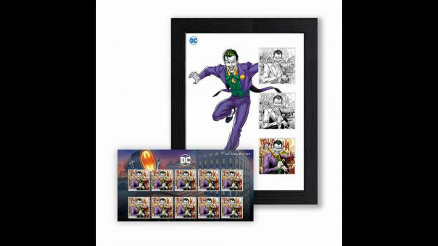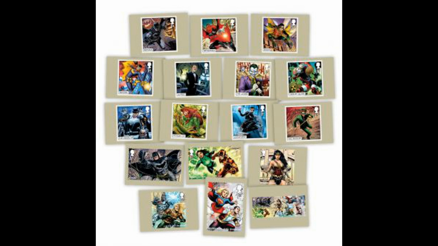Yeah, but that is part of my point, is most of these, I would suggest probably 90%, sold and not even being used on envelopes. Well, yeah, I mean, that's it. I should imagine that type of stamp you would not stick on an envelope unless you were sending it to another fan of the DC comics.